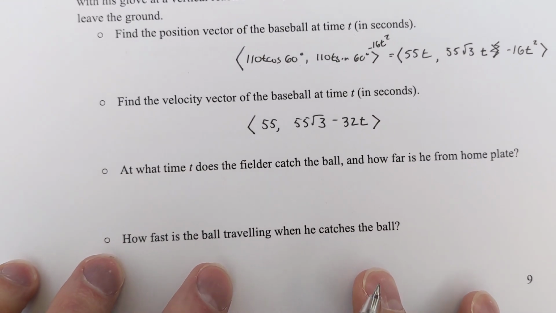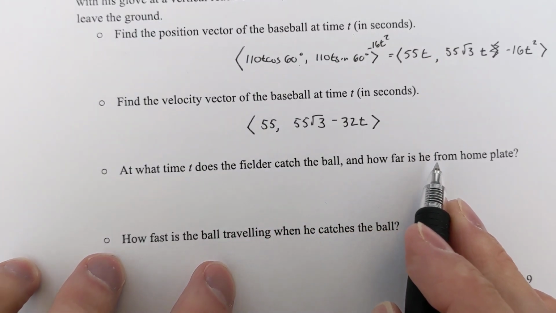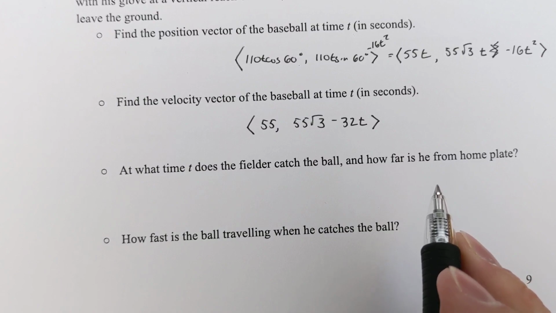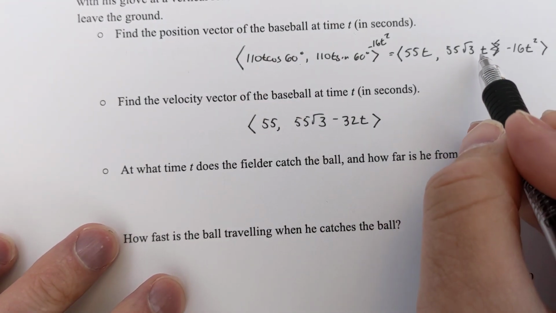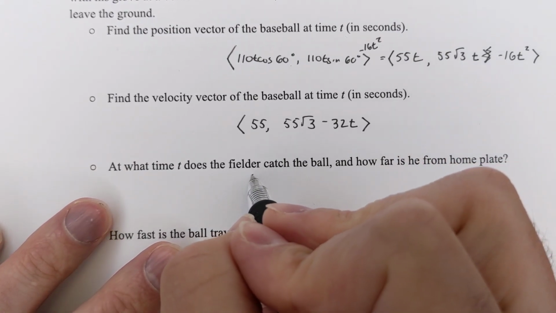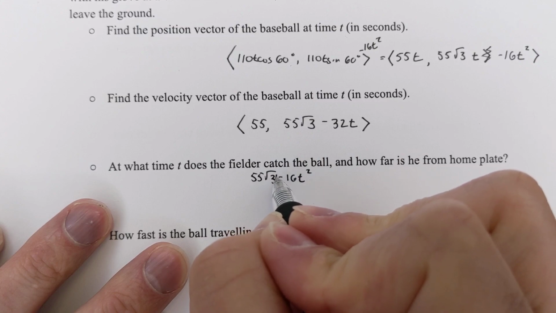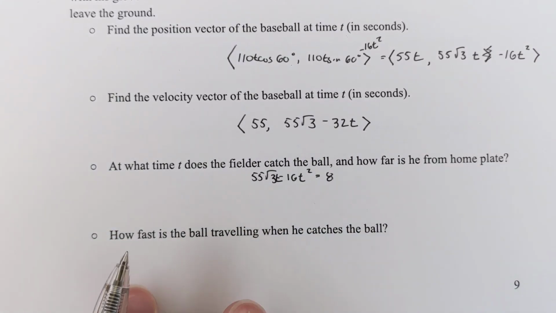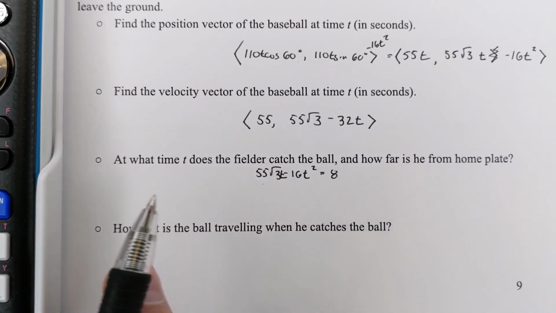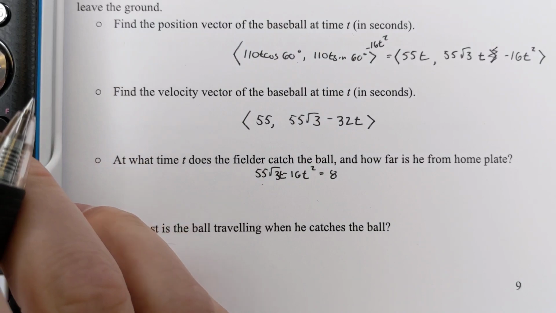At what time t does the fielder catch the ball, and how far is he from home plate? In order to do this, we know that the vertical position, so this, oops, lost my t, has to be 8, because that's where it goes in his glove. What are our possible solutions for this?